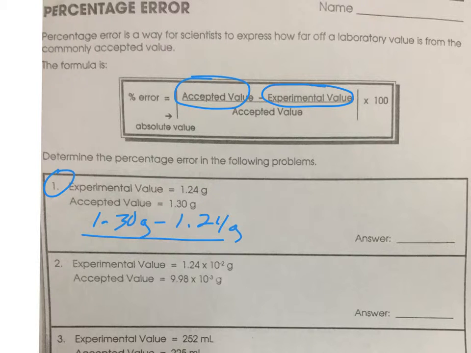Okay, so here we're going to divide by what? You're going to subtract these two, 1.3 minus 1.24, equals, and then you're going to divide by what? The 1.3, because that's your actual value. Okay, then equals times 100. Now don't forget to show the work. What is your percent going to be here?